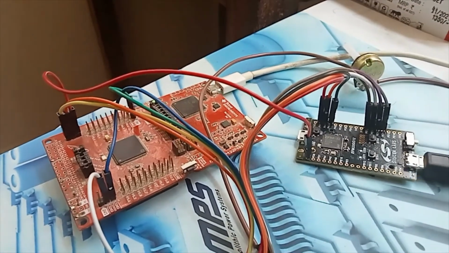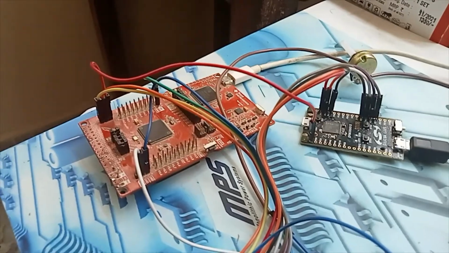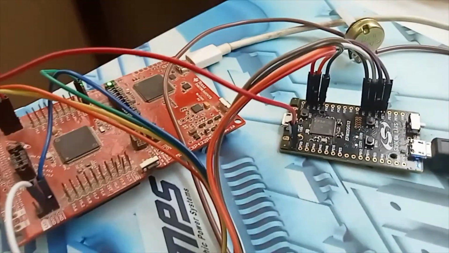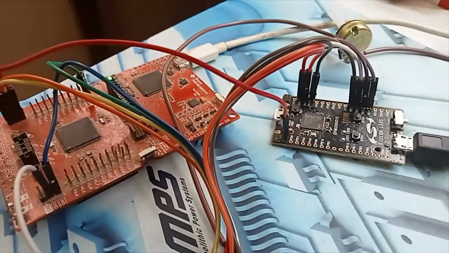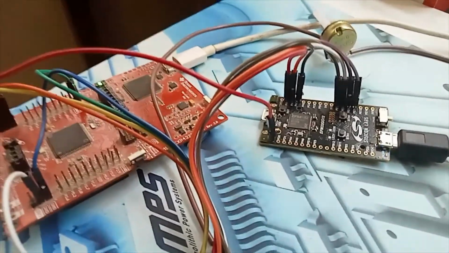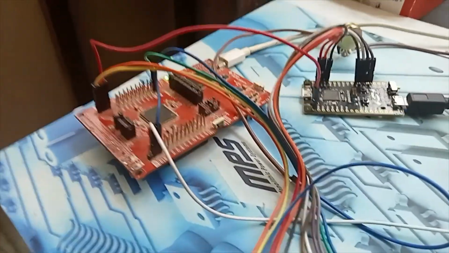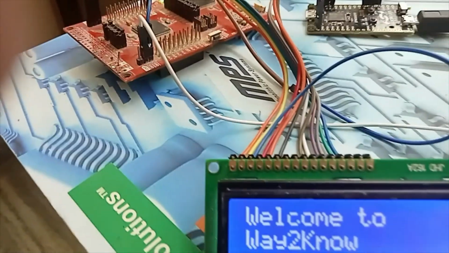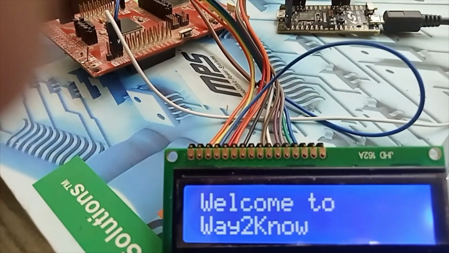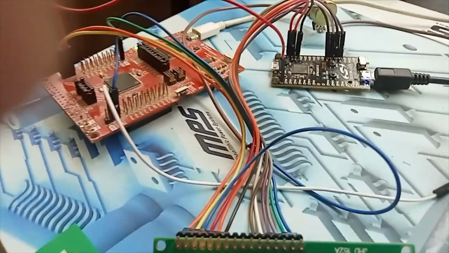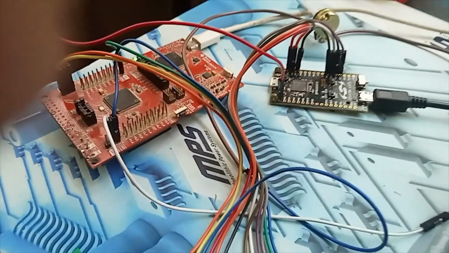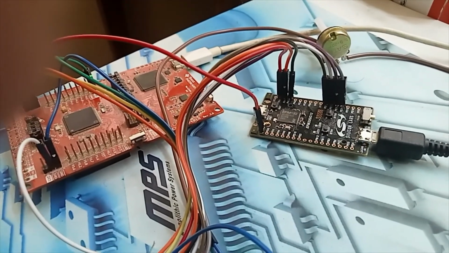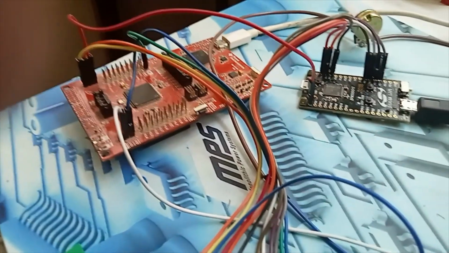pulled out. Because this board is a little small, we don't have the connectors mounted on it. This is a low cost board, so we took another board, the MSP432 board, and pulled 5 volts from that. And you can see the display is showing up. So this is how the connections are made. Very simple connections, just 4, 7, 8 connections along with supply, and the display is up.